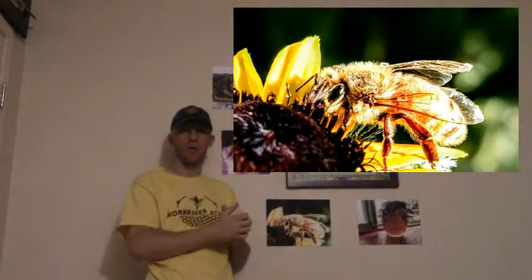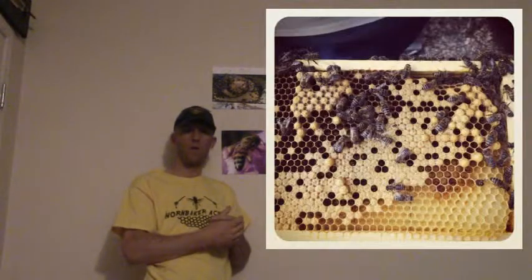Next, I'm going to talk about worker bees. This picture here is a worker bee. It's what everybody sees. It's just a normal looking honeybee. All the worker bees are female. They come from fertilized eggs as well.